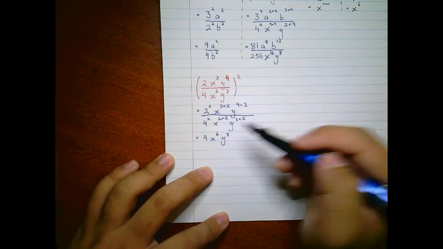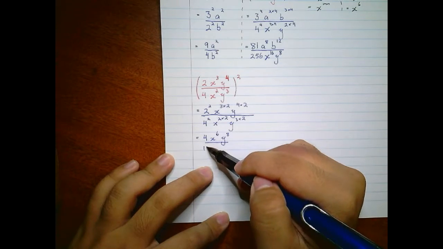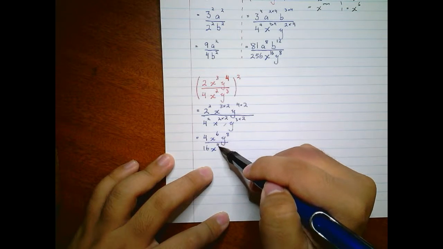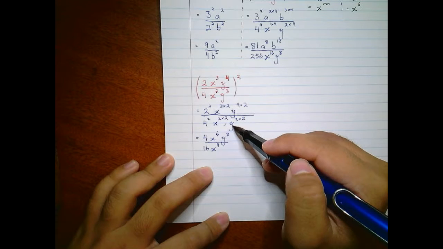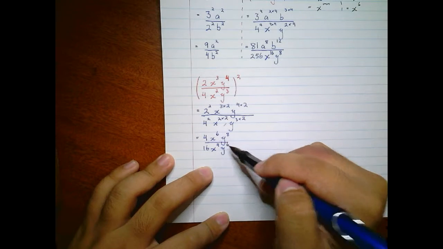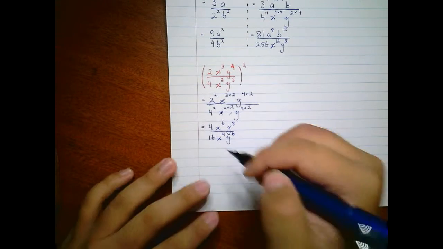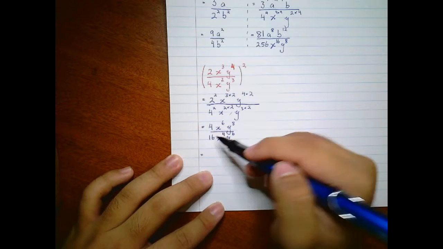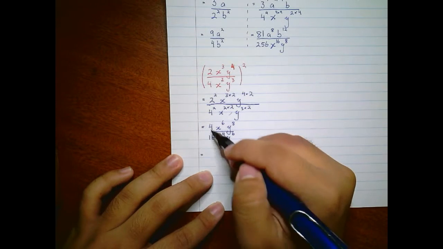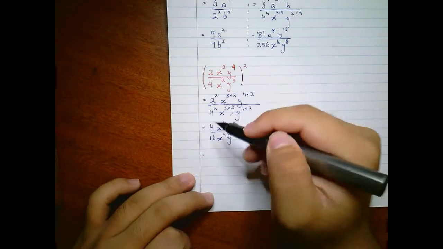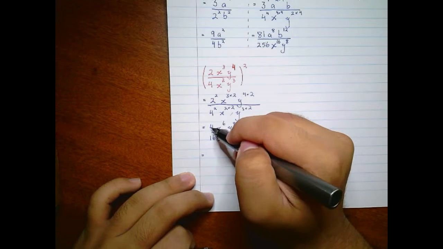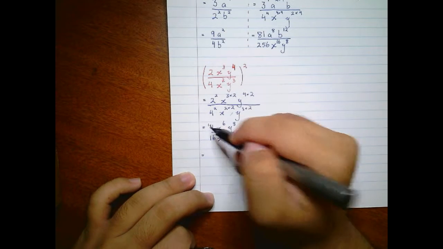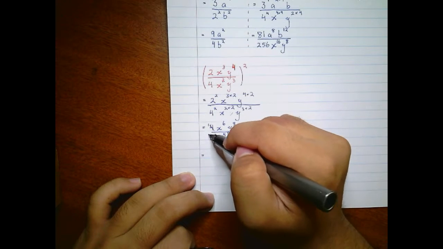4 squared is 16, x to the power of 2 times 2 is x to the power of 4, and y to the power of 3 times 2 is y to the power of 6. Now, here's where it gets really complicated. We're going to use what we remember from fractions. What is 4 over 16? Well, we can divide both of them by 4. So 4 divided by 4 is 1, and 16 divided by 4 is 4.